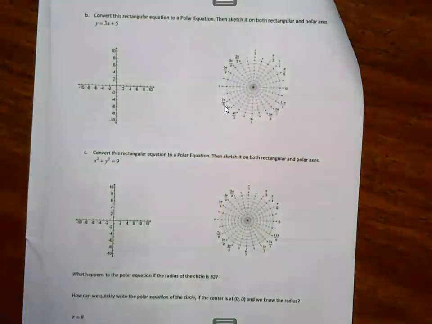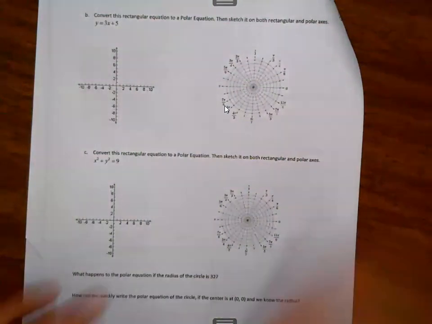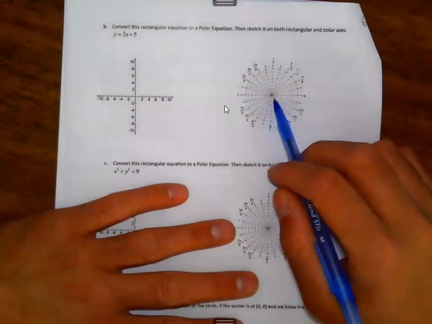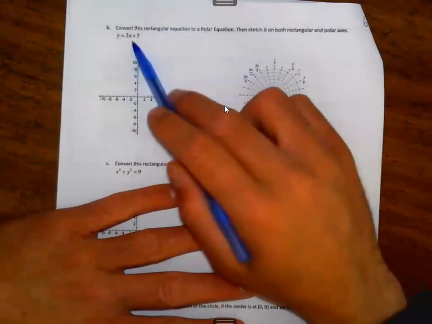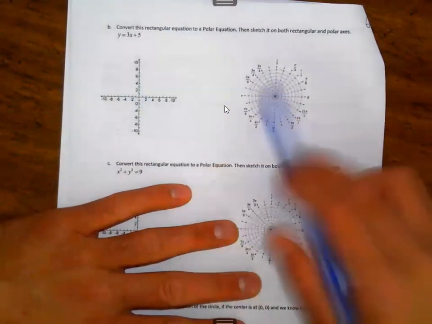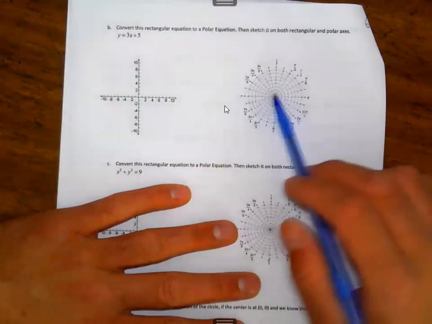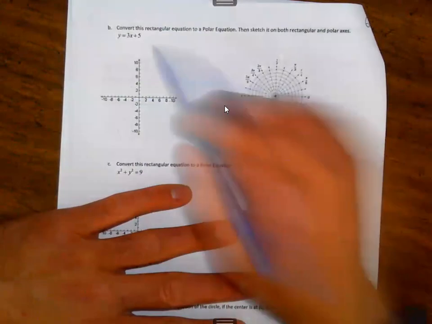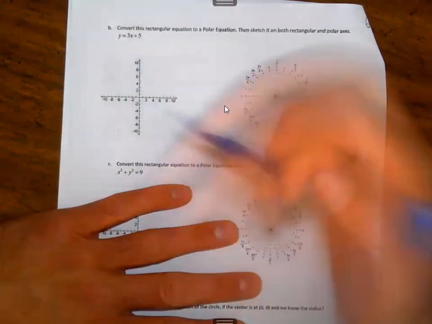All right, so we got y equals 3x plus 5. So, first let's graph both of these so I can emphasize that the best way to graph this in polar form, y equals 3x plus 5, on a polar set of axes is to just graph it on rectangular first and then put the same graph here. So this would have a y-intercept of 5.